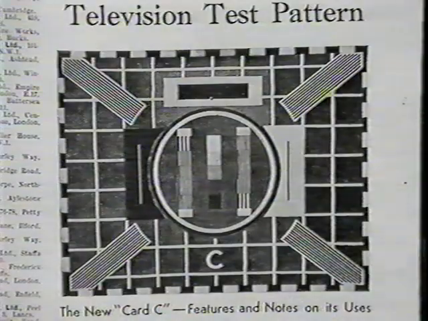So obviously there was a need for a better test card, and that came along fairly soon. I've got this page here from an April 1948 Wireless World, which I'll show you in a moment. This talks about the new test card C, features and notes on its uses. As far as I can tell reading this, test card C was a major breakthrough. How was that? Oh, it was indeed.